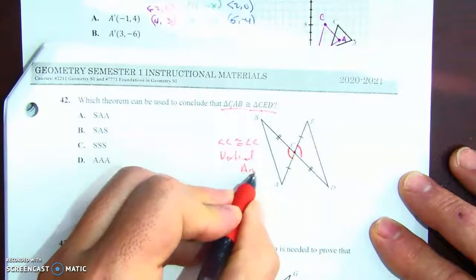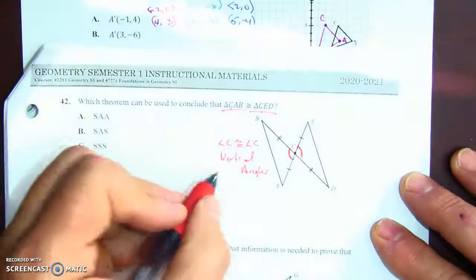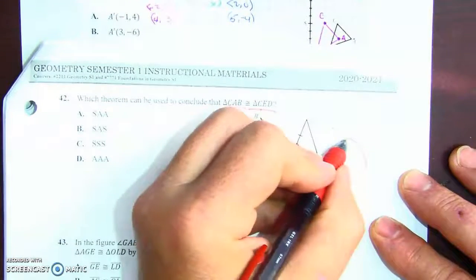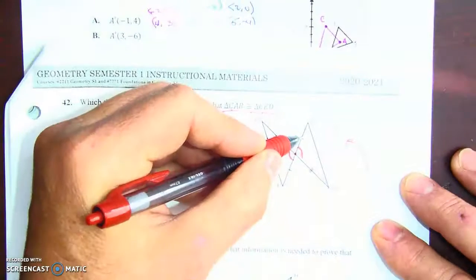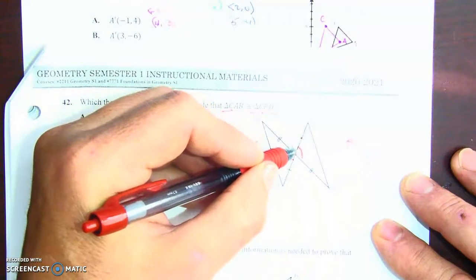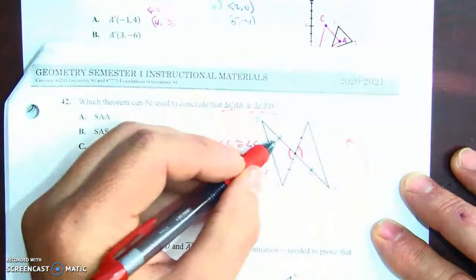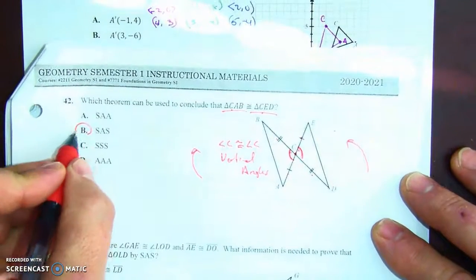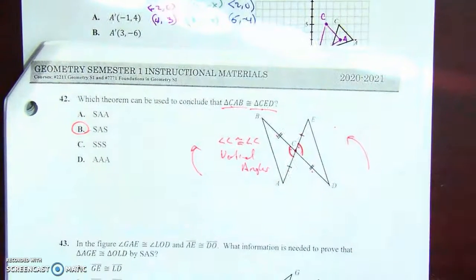Vertical angles. So again, going clockwise or counterclockwise, we'd start at one of them. We go side, angle, side. We can go this way, side, angle, side. So we have this one, side, angle, side, and therefore our answer is going to be B.